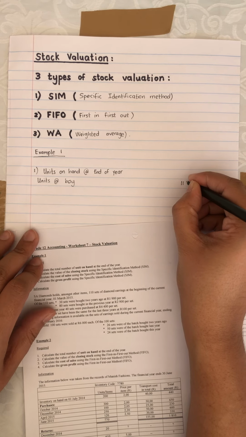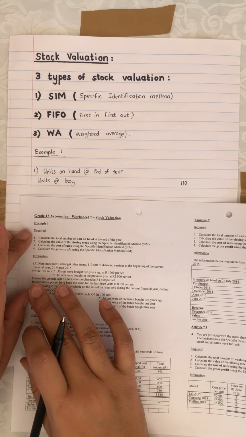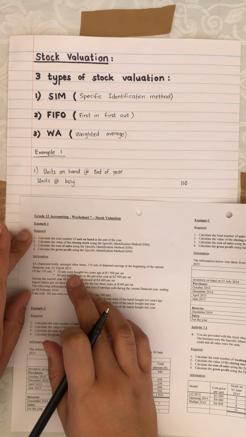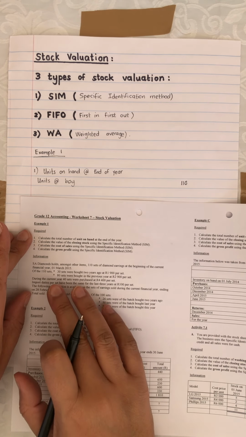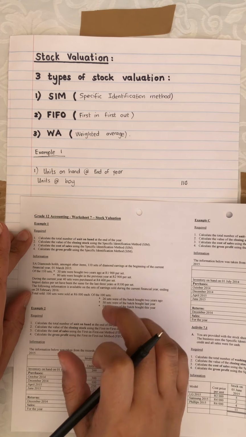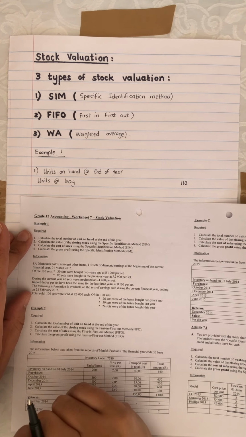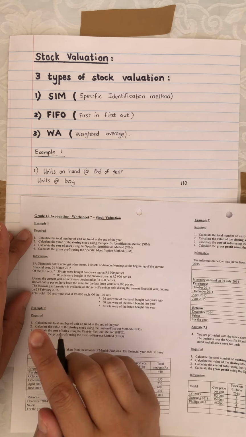And that was 110 units. Let's carry on reading. Of the 110 sets, 30 sets were bought 2 years ago at 1,900 per set, and 80 sets were bought in the previous year at 2,900 per set. So that was in the past. That is part of the 110 sets.